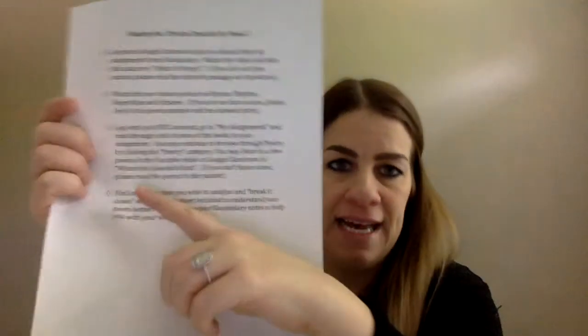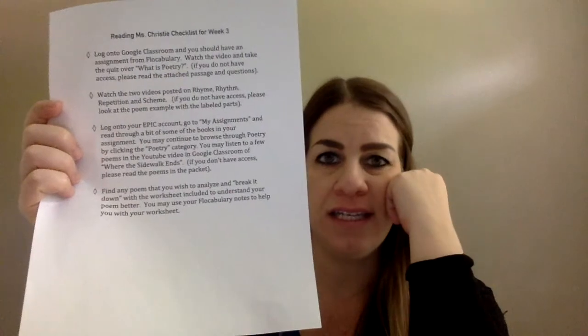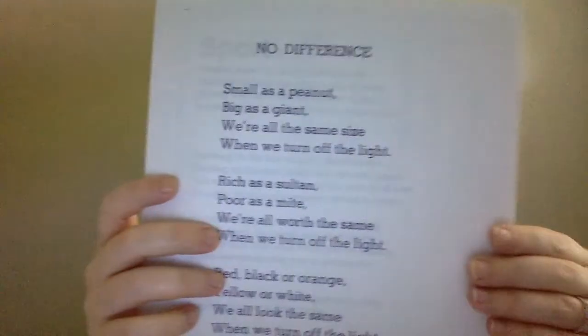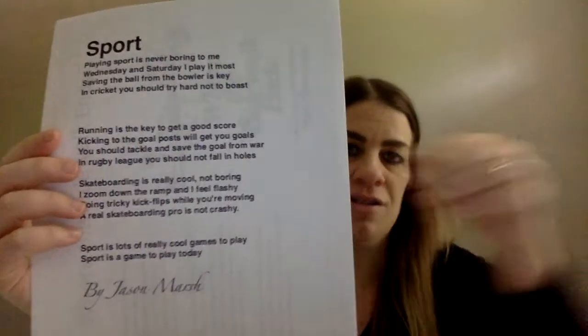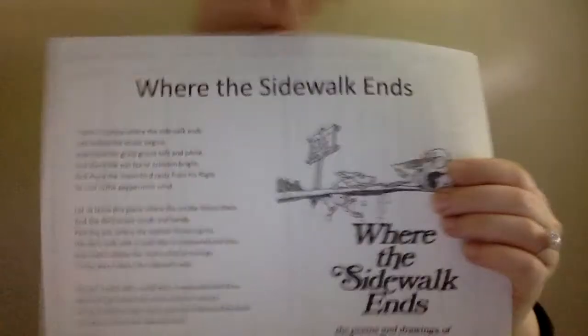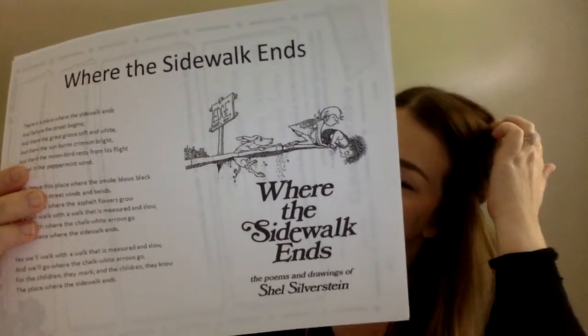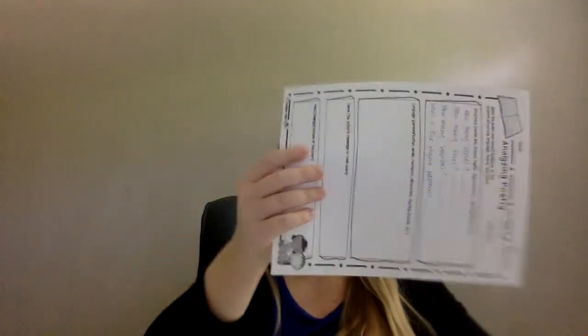If you don't have access to the internet, if you can't read some books in Epic, or if you can't listen to Where the Sidewalk Ends on YouTube, then in your packet, I put a few different poems. So this is one poem that you may read. Here's another one called Sport you may read. And there's another one from Where the Sidewalk Ends. That's what's going to be on YouTube, where you can listen to some of the different poems there. So I really want you to look over a few poems.